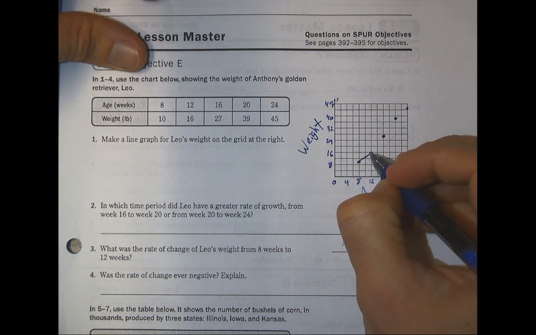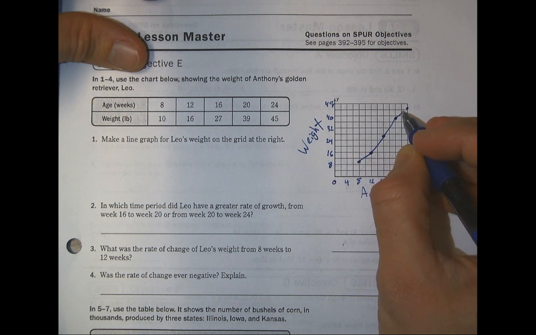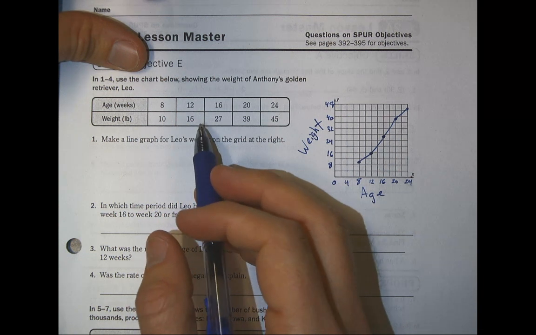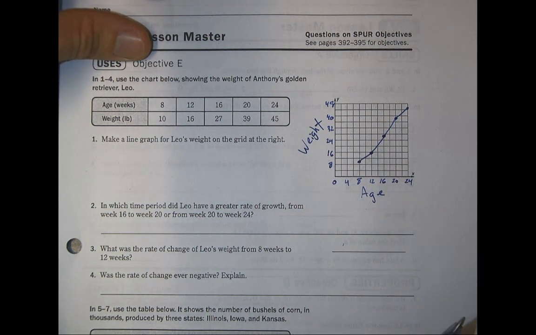And you'll see this does not make a straight line. And that should be expected if you just look at the numbers. They are not going up consistently. His weight is not consistently going up by the same amount. If it was, that'd form a straight line, but it's not. So it's a little bit staggered like that.